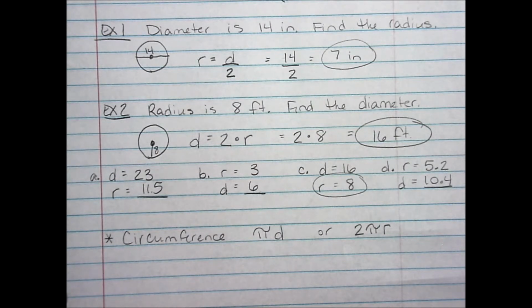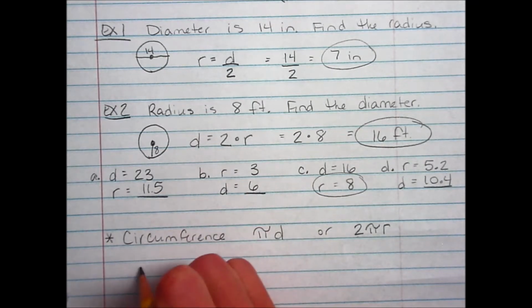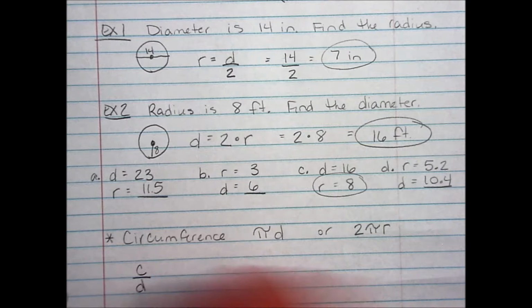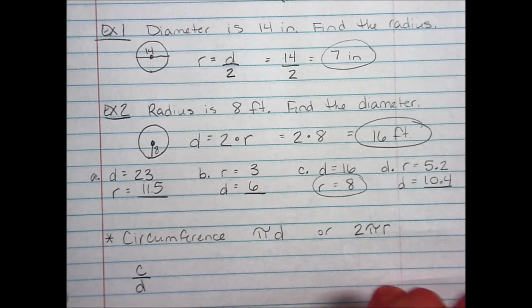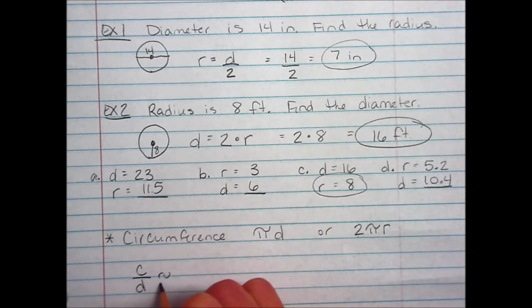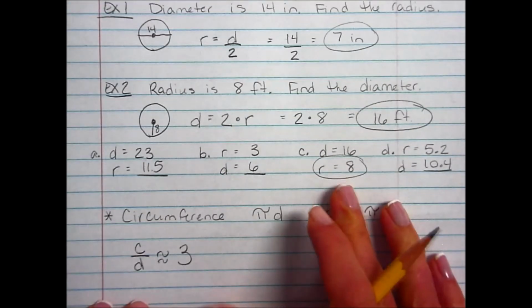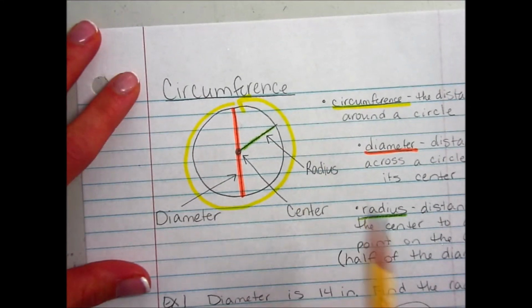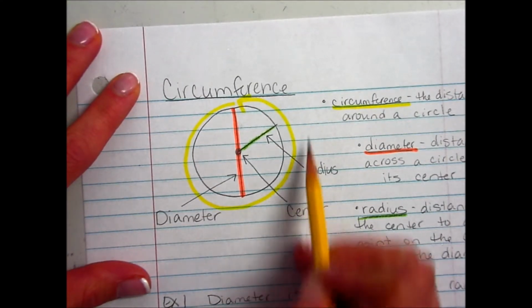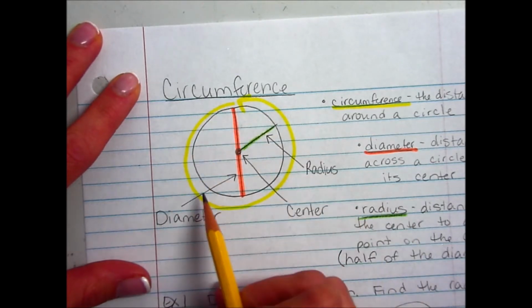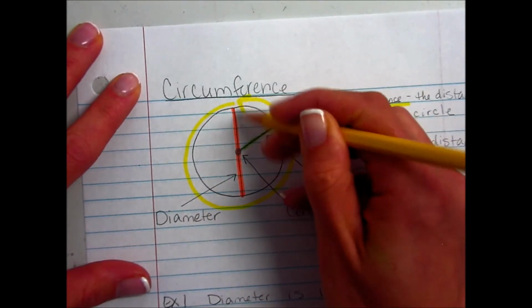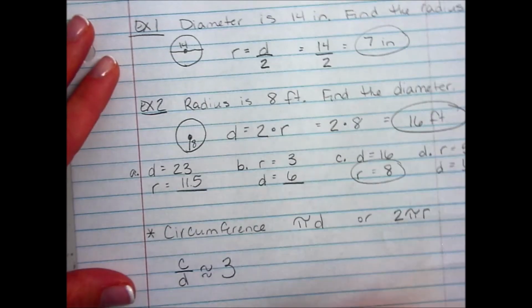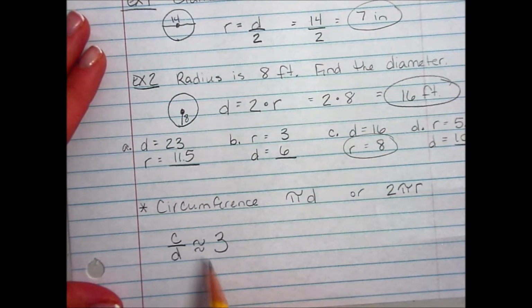Okay, so if we take the circumference divided by the diameter of a circle, we get about 3. So when I take, again, let me look at my drawing here, if I take the circumference and I divide it by the diameter of any circle, it's about 3.